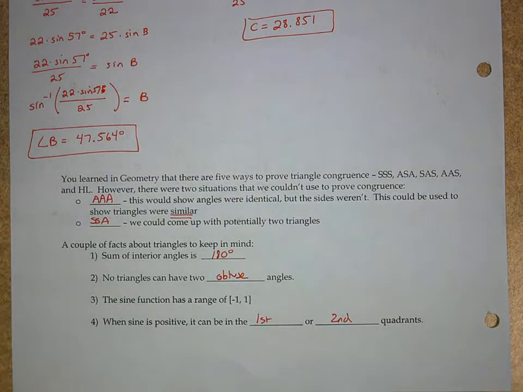So just as a quick review, there are a couple things that you learned in geometry about proving congruence. 5 ways you could do it: side, side, side; angle, side, angle; side, angle, side; angle, angle, side; and hypotenuse, leg. However, there were 2 situations we couldn't use to prove congruence. The first one is angle, angle, angle. What angle, angle, angle gave us was 2 similar triangles.